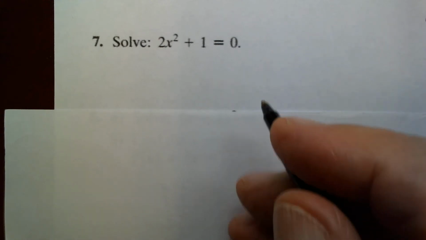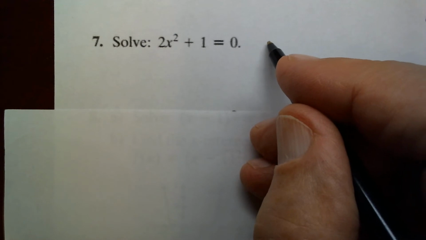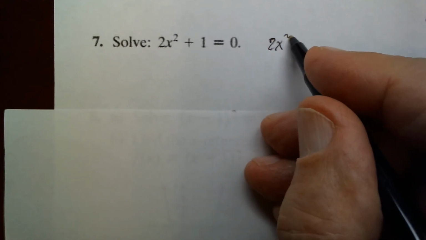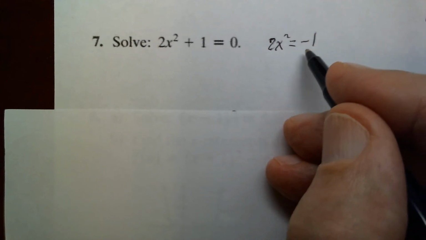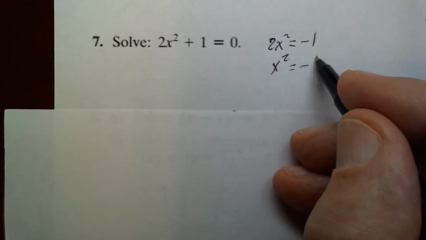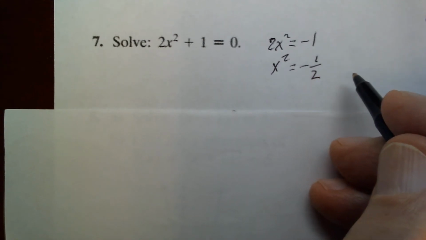For number 7, we write the quadratic equation by subtracting 1 on both sides. So 2x squared equals negative 1, or x squared equals minus 1 divided by 2. Then we take the square root on both sides.